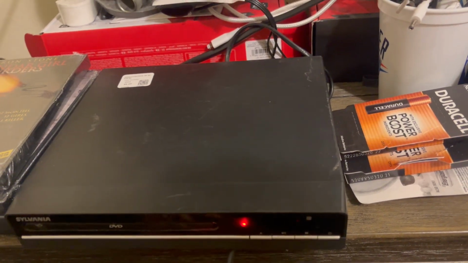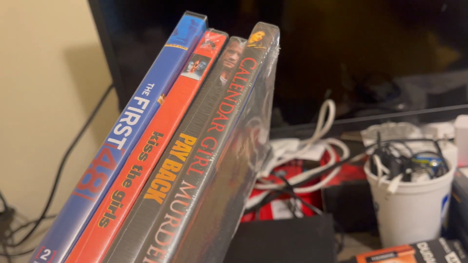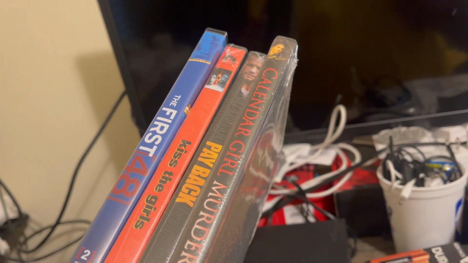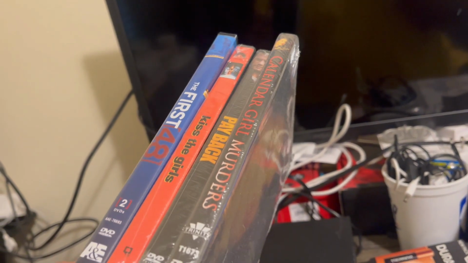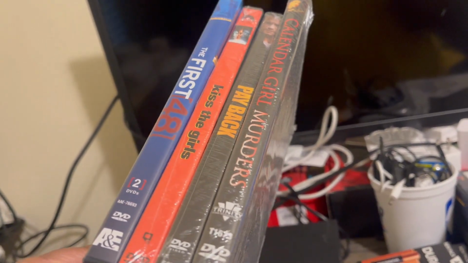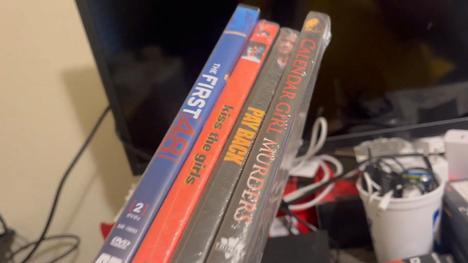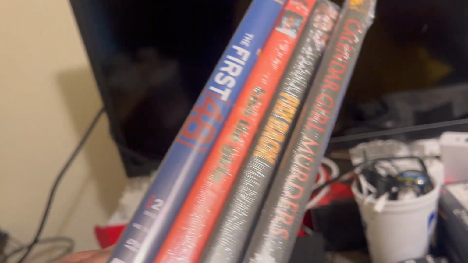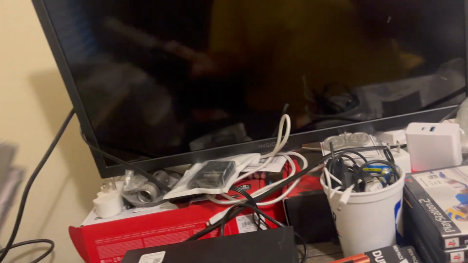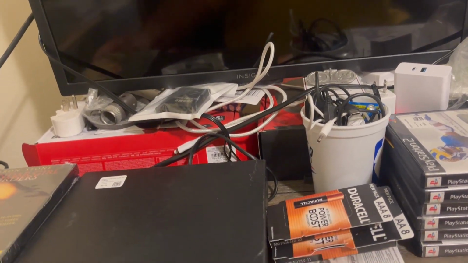And I have some DVDs here. The 3 not called The First 48 I found at Dollar Tree years ago while cleaning a while back, and I plan to watch these at some point. But I'm a true crime guy who loves The First 48 dearly. No, they do have Tulsa on there now.